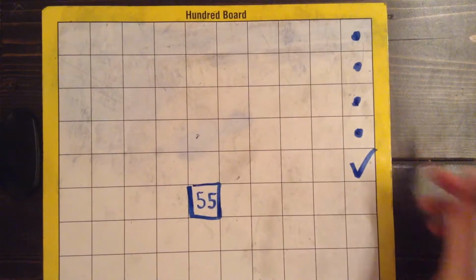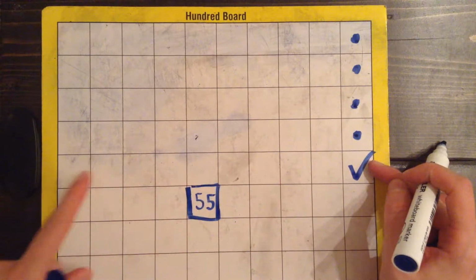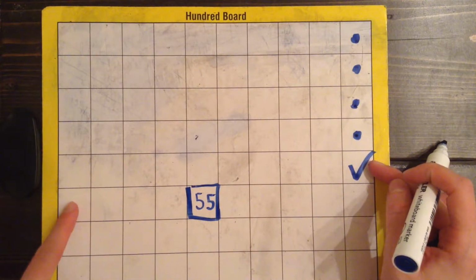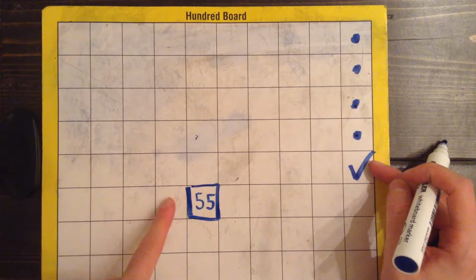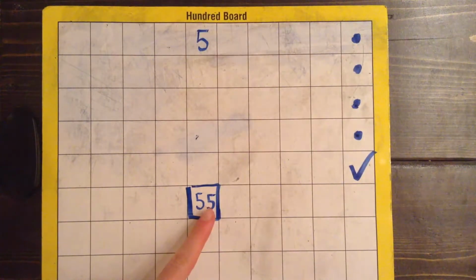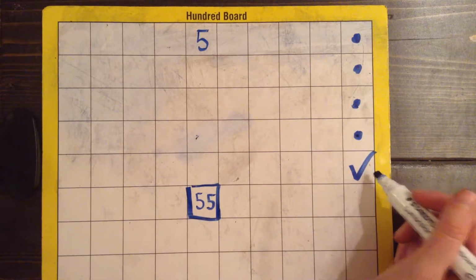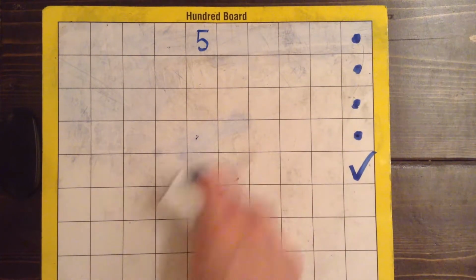First I counted by tens, 10, 20, 30, 40, 50. Then I continued down on the next row, 51, 52, 53, 54, 55. There are 5 ones, and the 50 represents 5 groups of 10. We'll try another number.